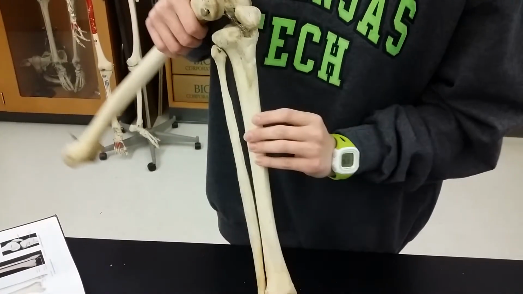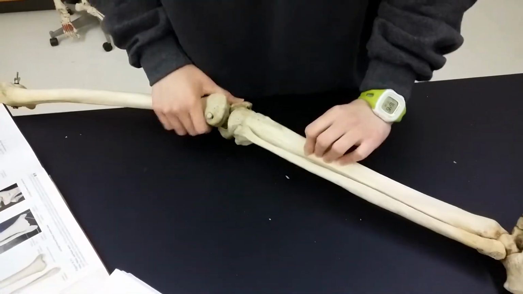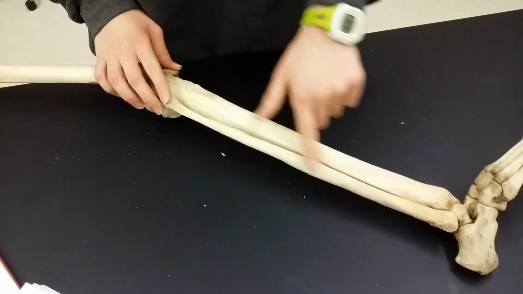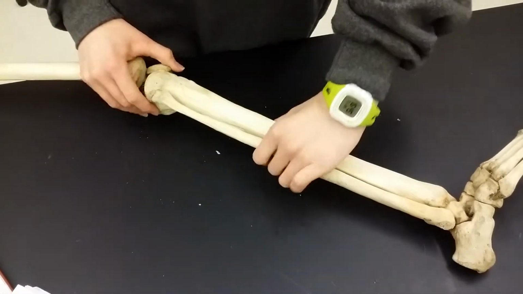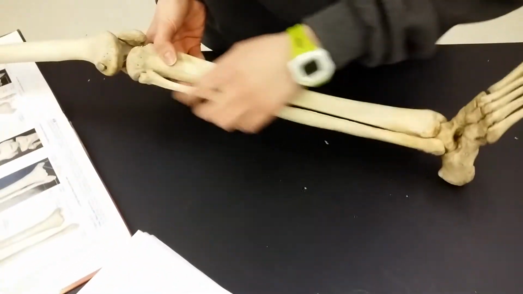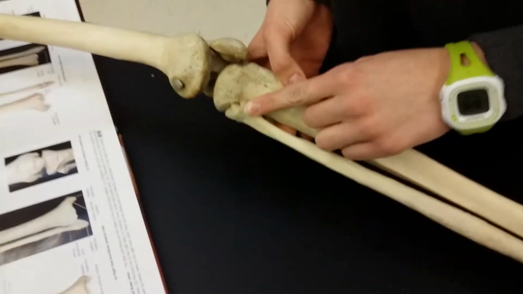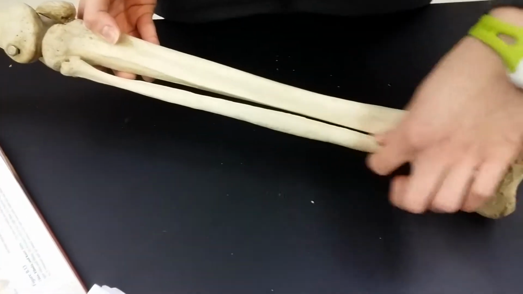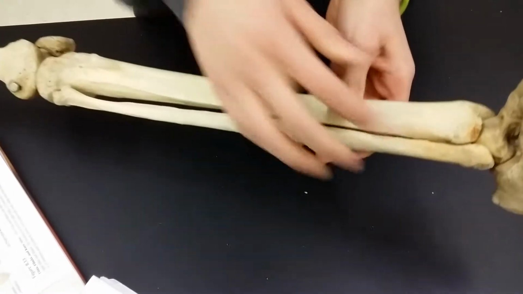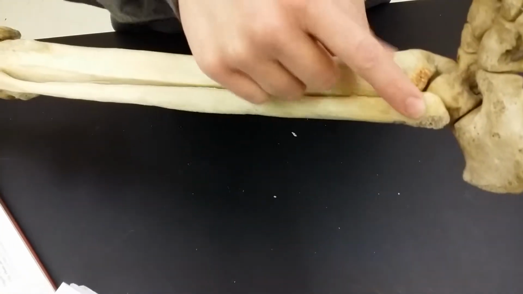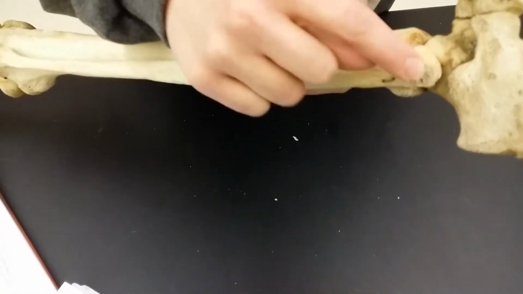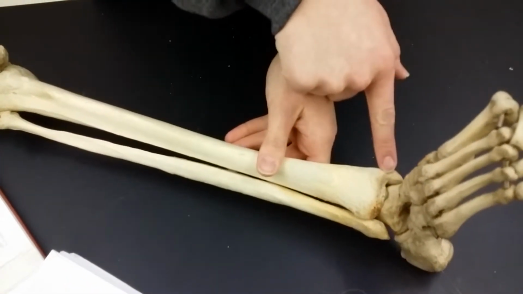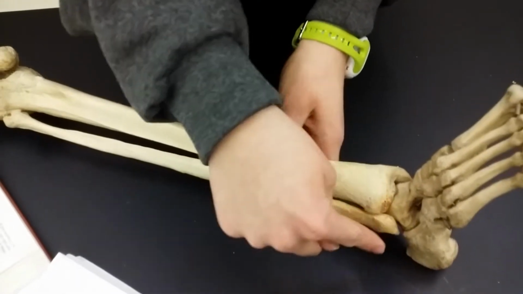Okay, moving on to the fibula. The fibula is right next to the tibia, obviously. Right here is the fibula. And the head of the fibula is right up here. You can see the head and the body of the fibula, and the lateral malleolus is down towards this part. On this part you have the medial malleolus of the tibia, with the lateral malleolus of the fibula.